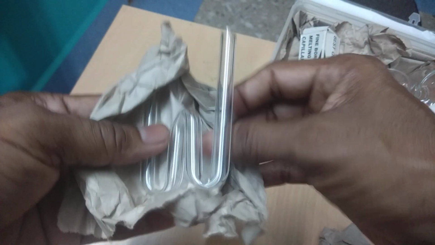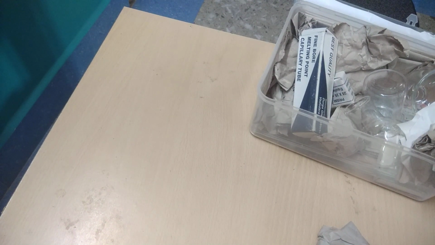I will show you all the apparatus and explain the various types of uses in the chemistry lab.